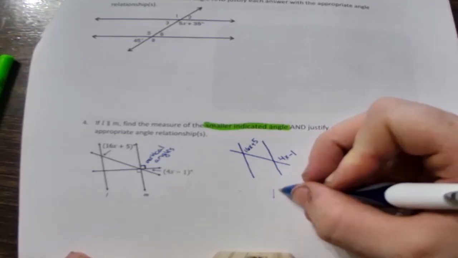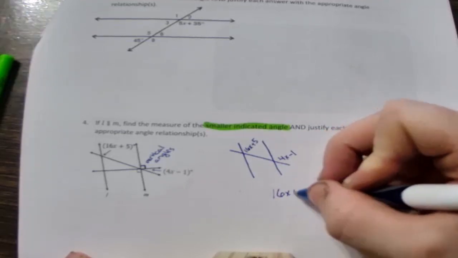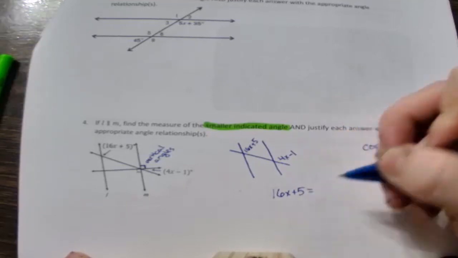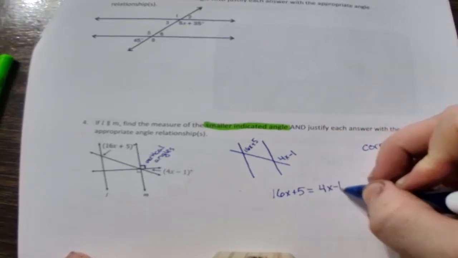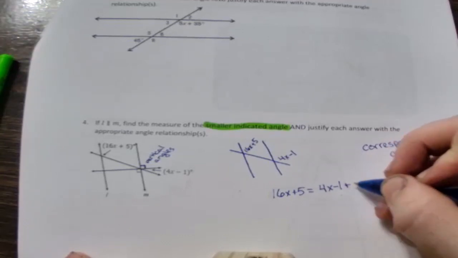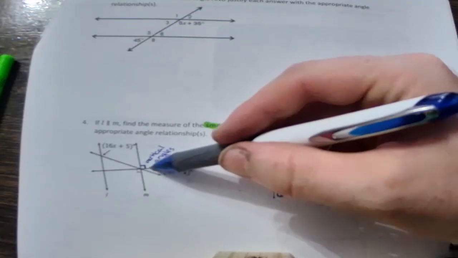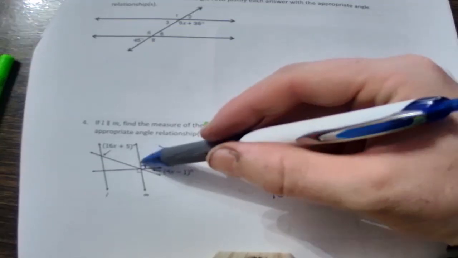I do 16x plus 5 equals 4x minus 1 plus 90. Now again, because this one broke it up, we have to make sure we add this part in there as well. So I'm going to go ahead and just show you the math, and then I'll go over it.